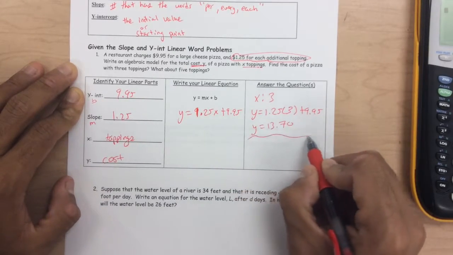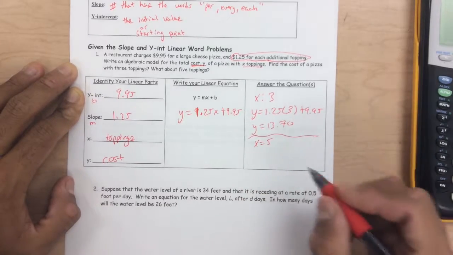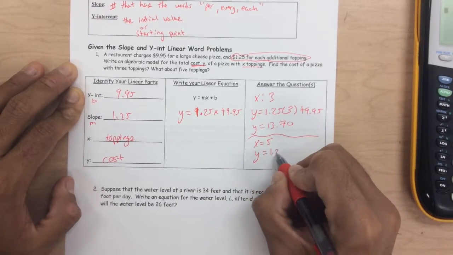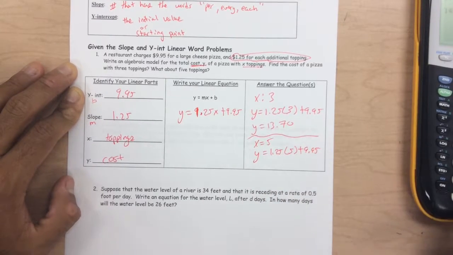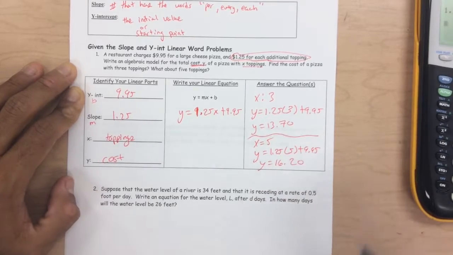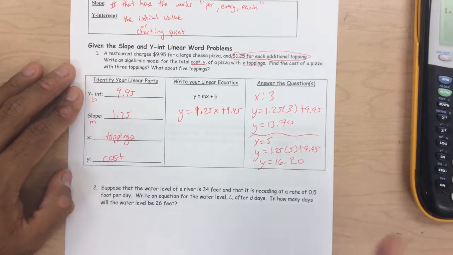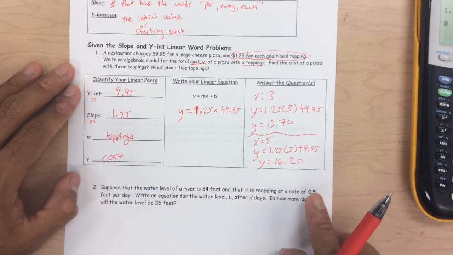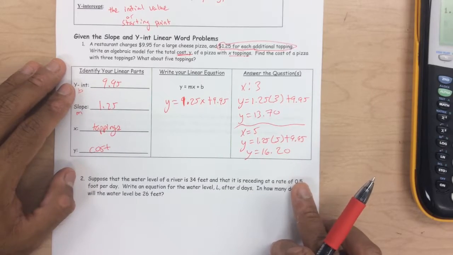Now let's go ahead and answer the second question. What about 5 toppings? In this case, instead of 3, I'm going to plug in 5. So 1.25 times 5 plus 9.95 gives me $16.20. Okay, now that's one way of doing the input, output. You plug in whatever your x is into the equation to get your output, which is your y.